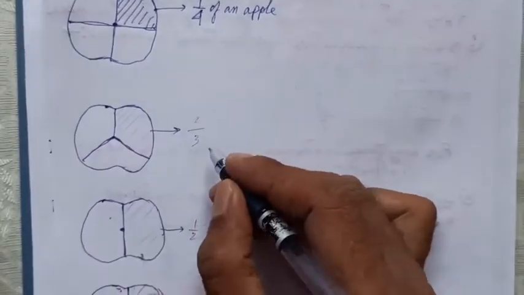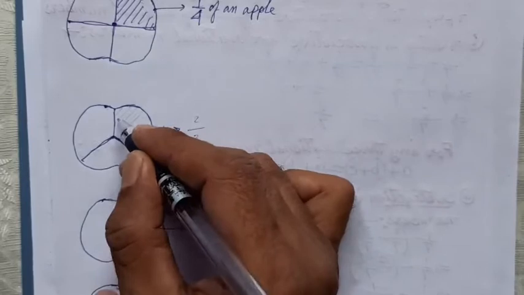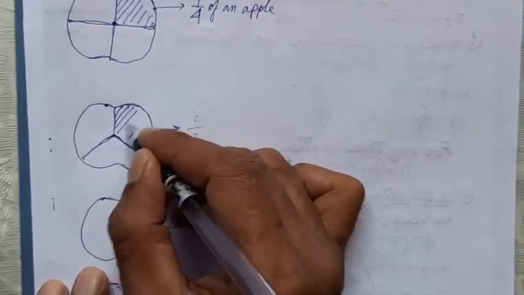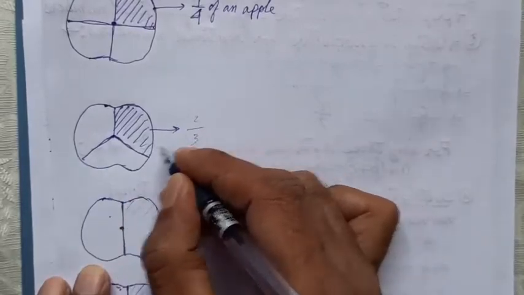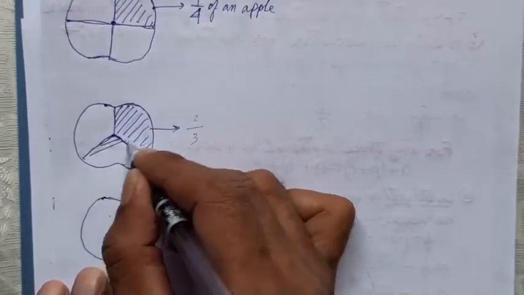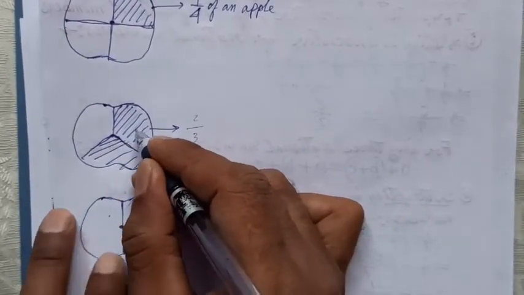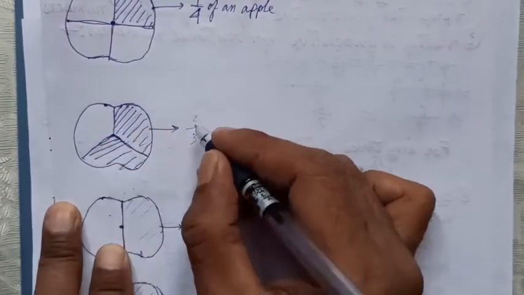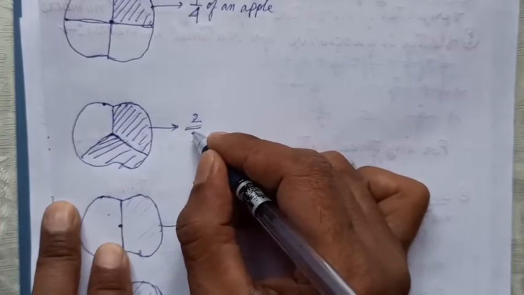Again, let us see, this is another apple, and if I divide this into 3, now if I take this shaded portion and this shaded portion, since I am taking 2 parts and I divide the whole apple into 3, now this is 2 by 3 of an apple.